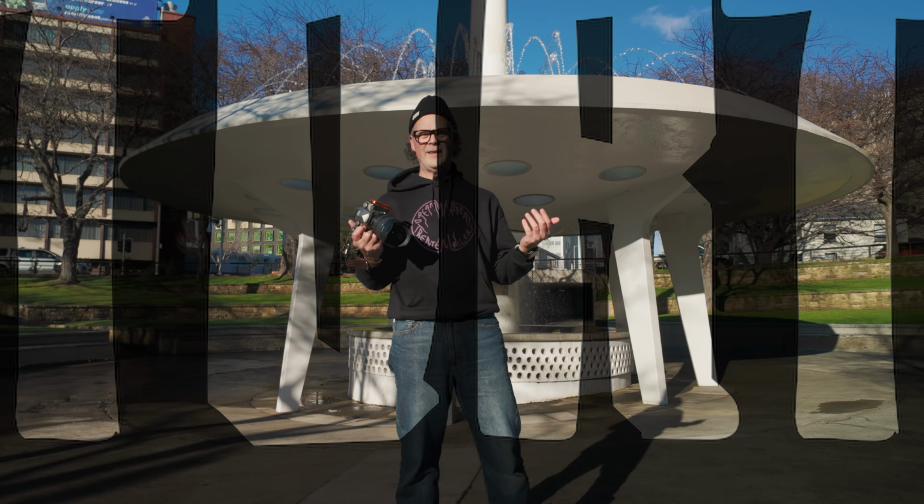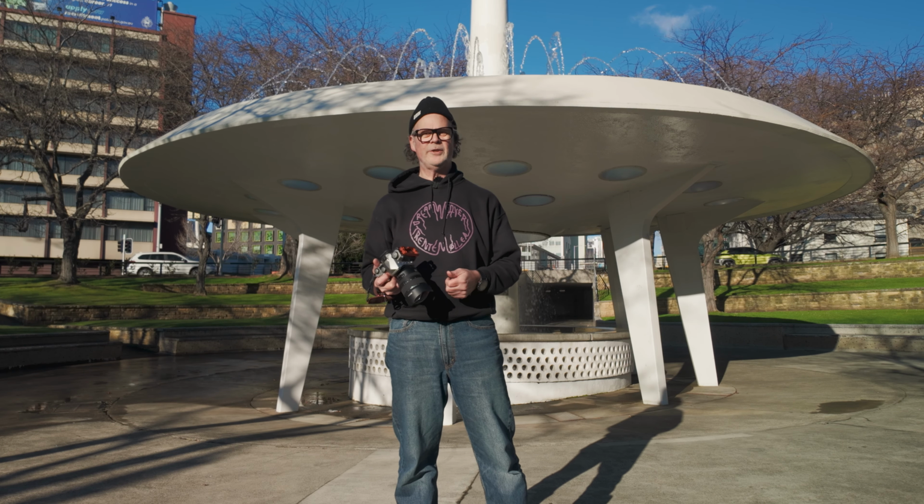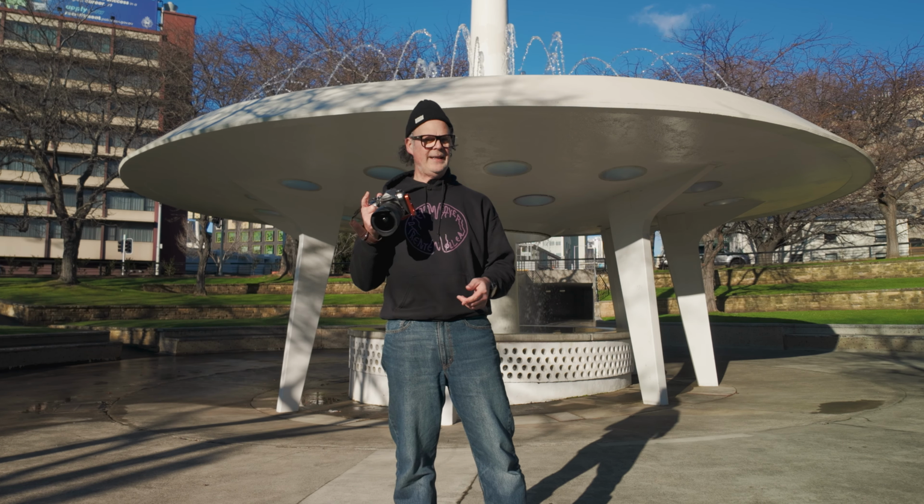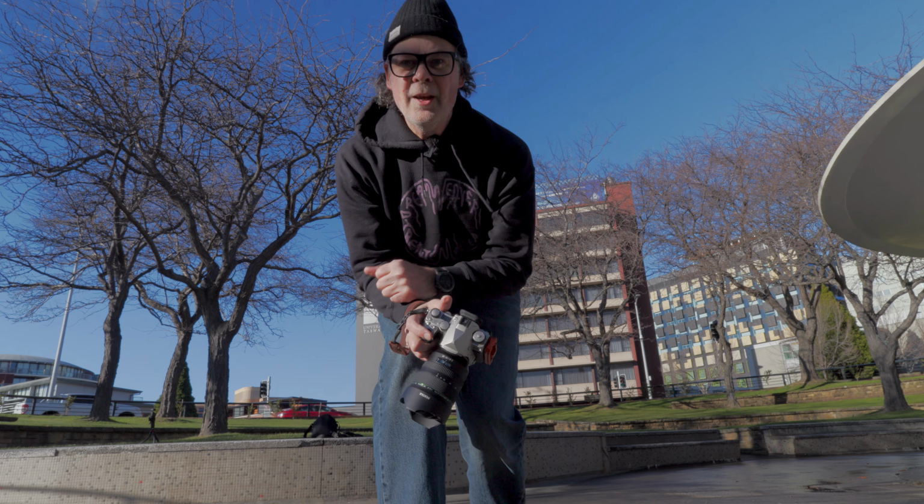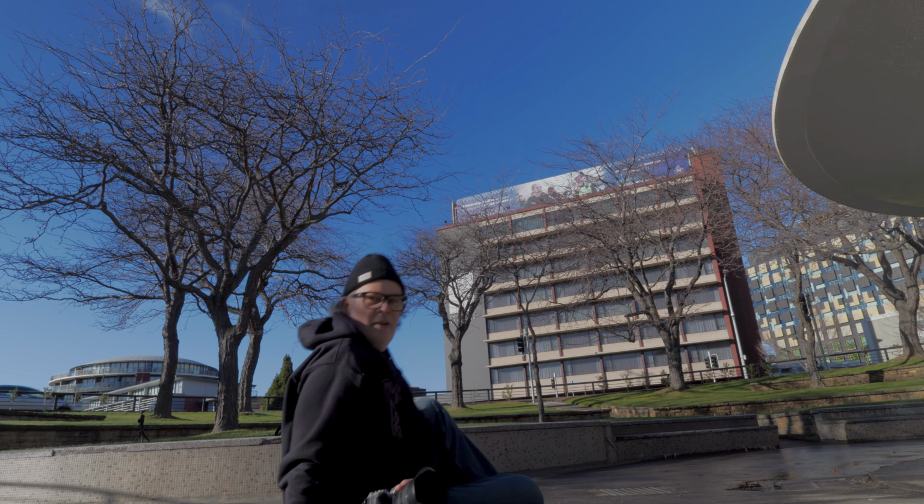First tip is to lean into warping your image. And the best way to do that is to get right up close to the subject. But if you really want to enhance that distortion, you need to get down low. And I mean really low.